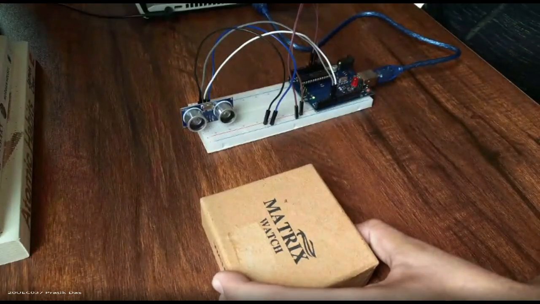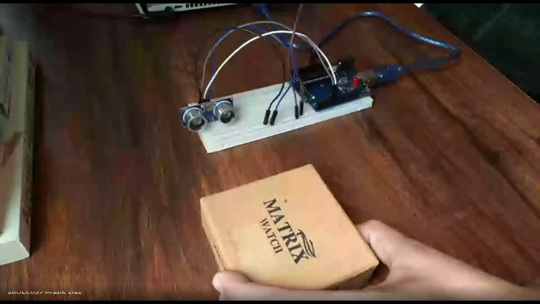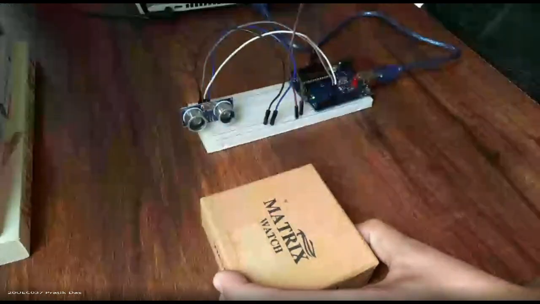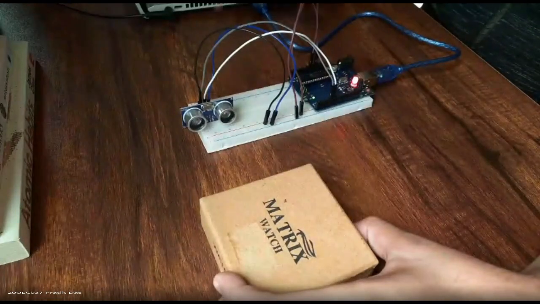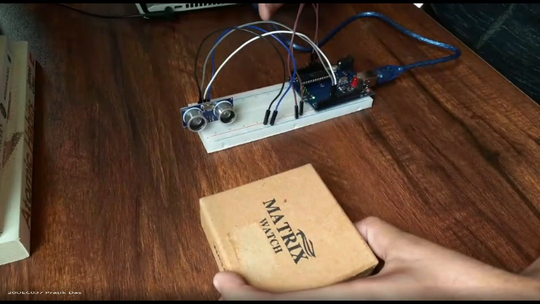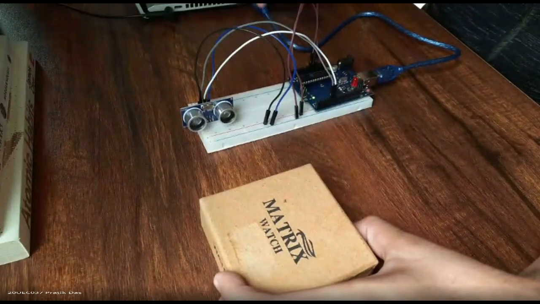So we got a warning that something is there in a range of 10 centimeters. So this is the way that the Tesla model works. Now the Tesla model is much more advanced than this one. This one is just a miniature version, a replica of what the Tesla is doing. This is a very minimalistic one.